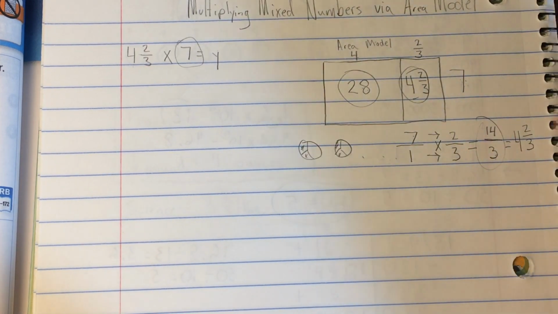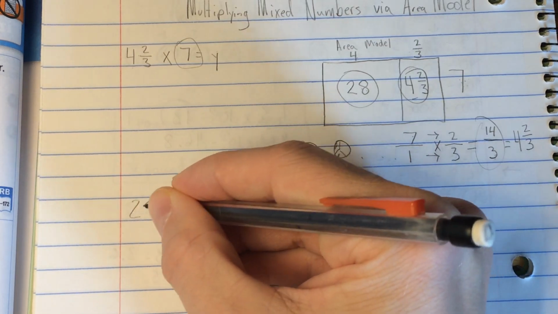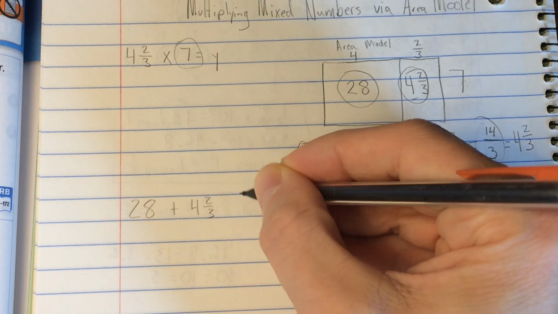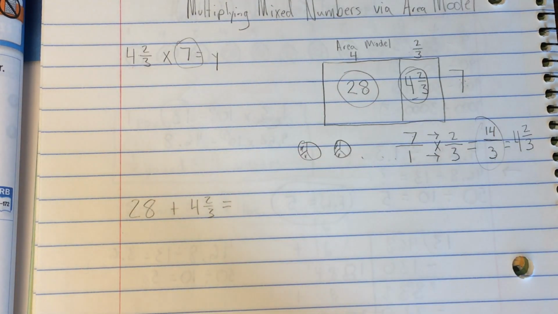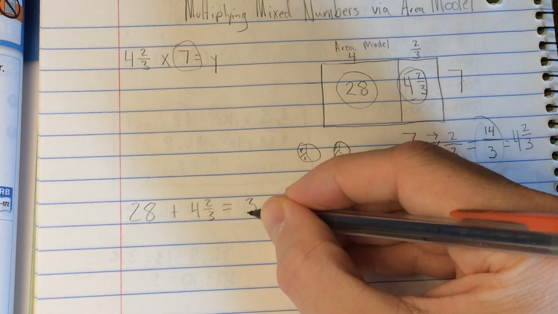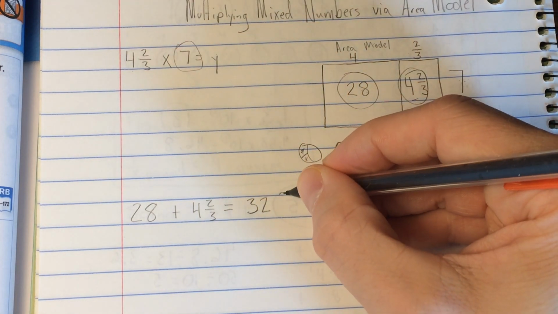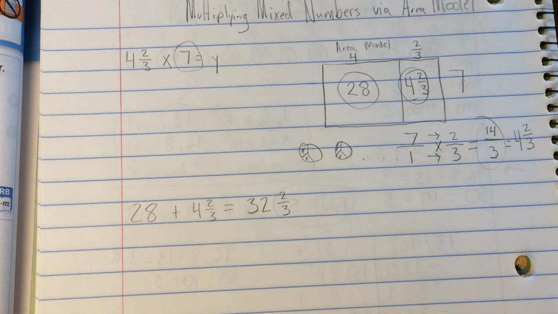And our strategy for adding mixed numbers here is to add the whole number first, or whole numbers. And in this case, we have 28 plus 4, so that equals 32. And then plug in the fraction at the end. 32 and 2 thirds.